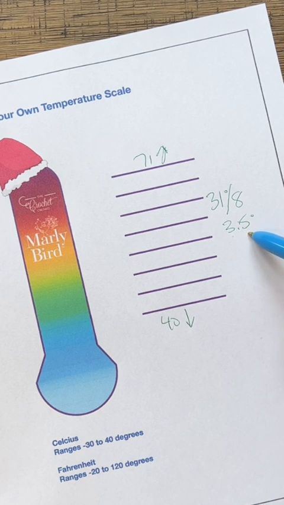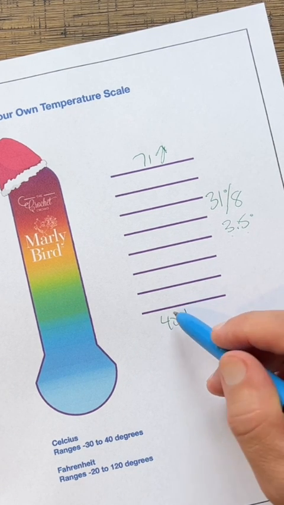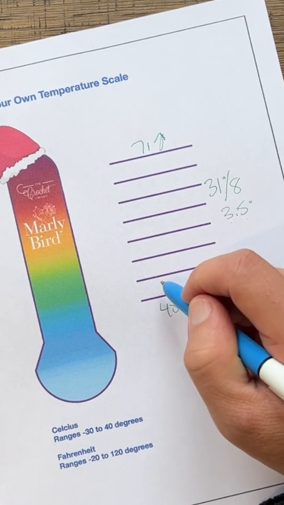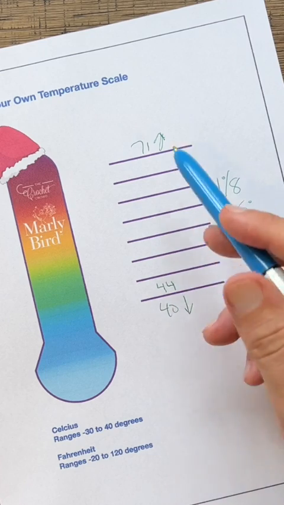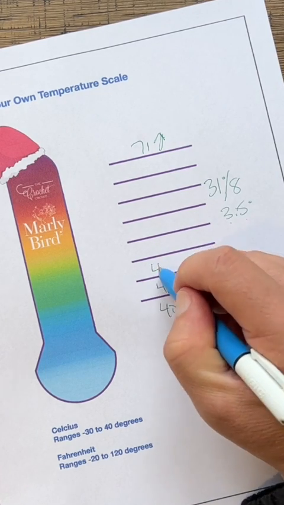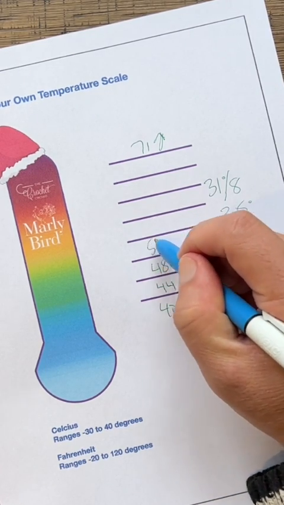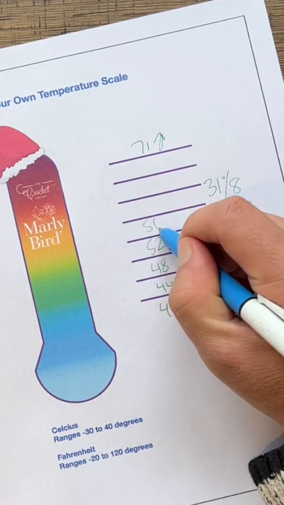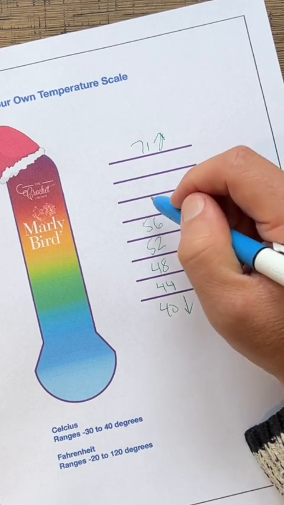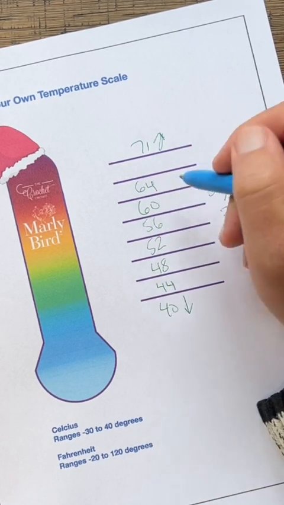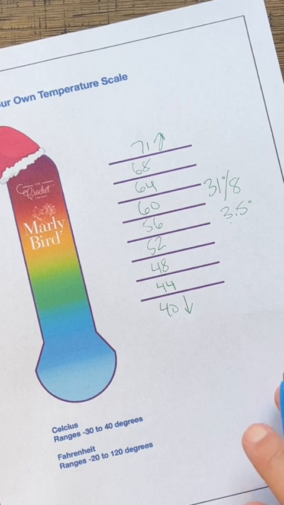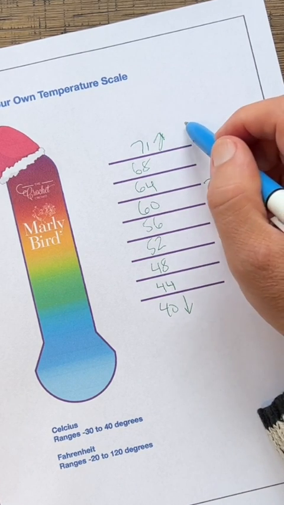So because it's an odd number, I'm just going to say the next number from the bottom is going to be 44 degrees. And I keep doing them in increments of 4 and see where I get. So we got 44, 48, 52, 56, we got 60, 64, 68. And that's how you determine that. So from 71 degrees and higher, it's going to be a certain color.